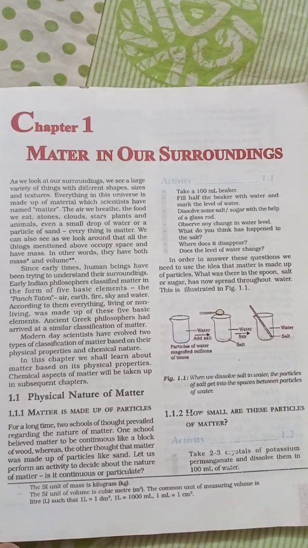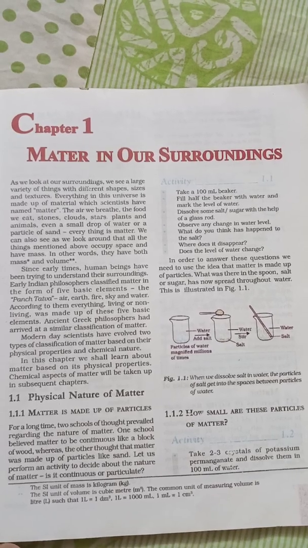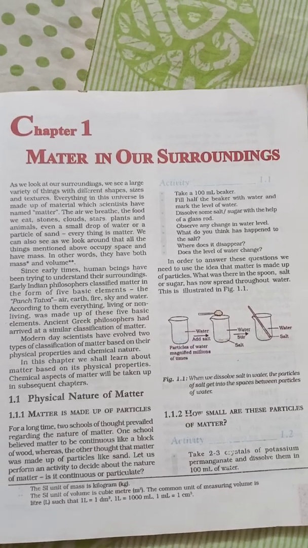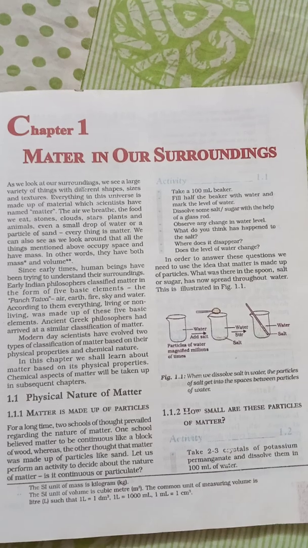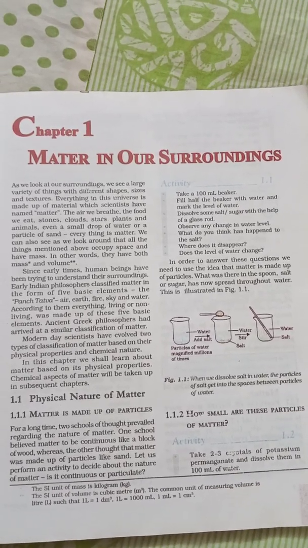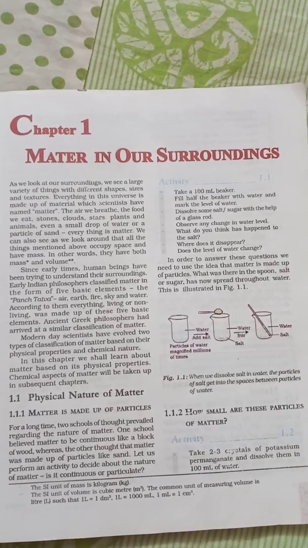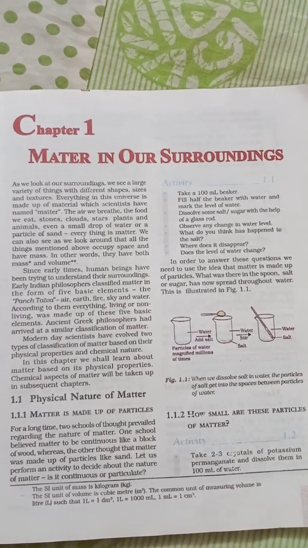Yes or no? So, do you ever think in this universe, all these things are made up of material? And in science, we call this material as matter. So, matter is what?